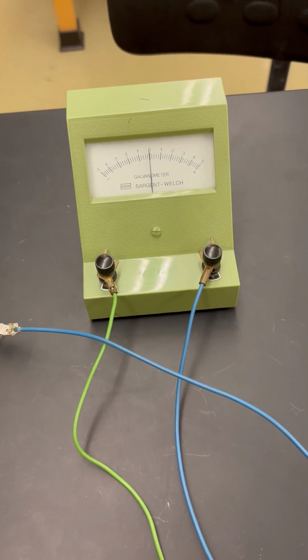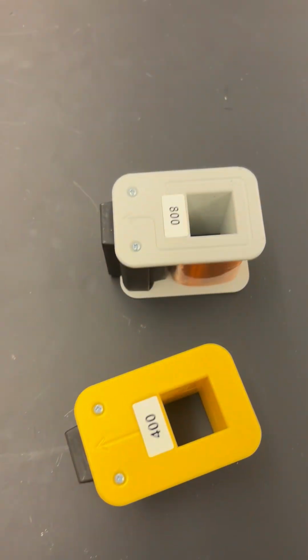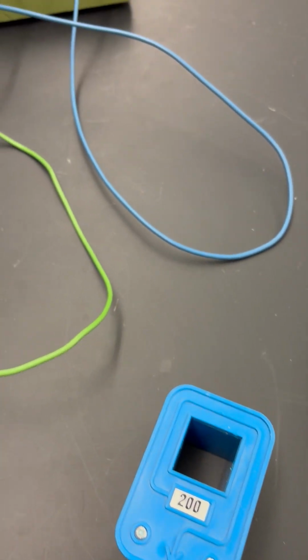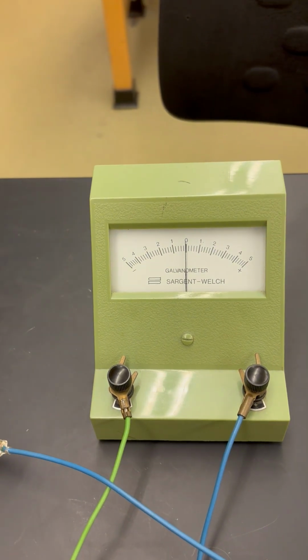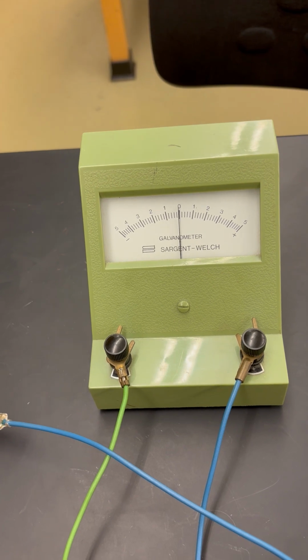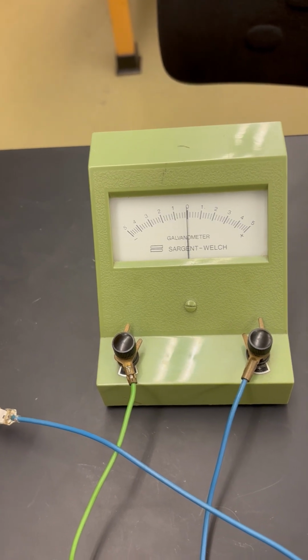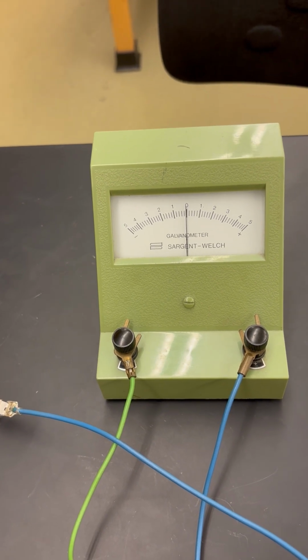This is just a little demonstration, guys, dealing with the number of turns in a coil and how that affects our induced EMF, or our electromagnetic induction. And that's about it, guys. So thank you.